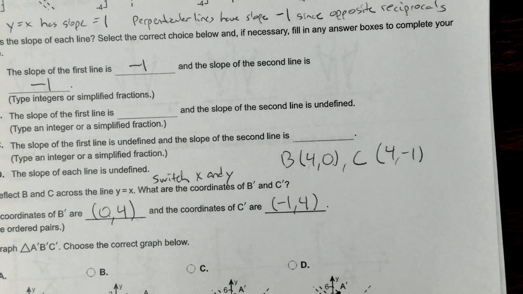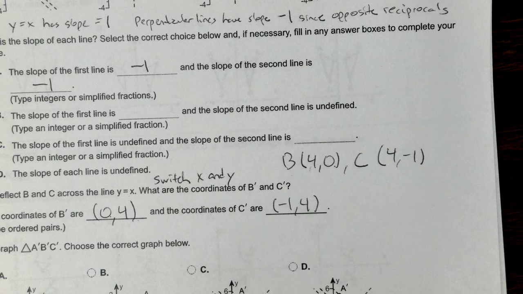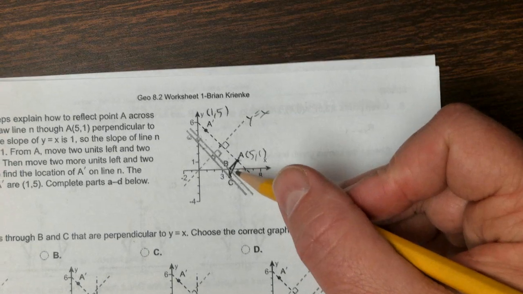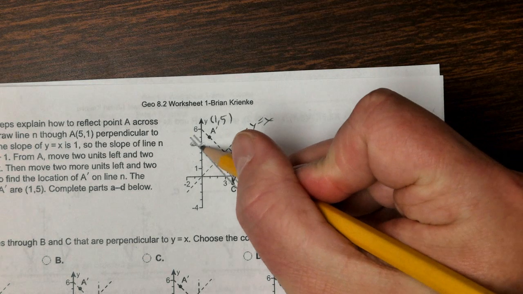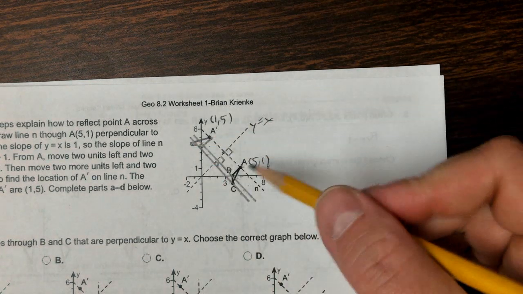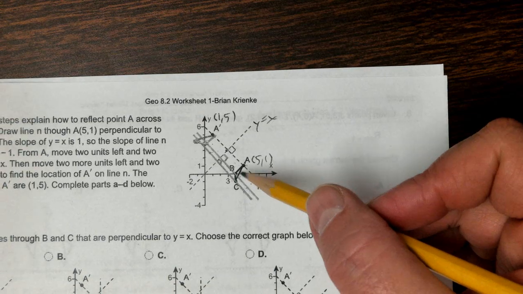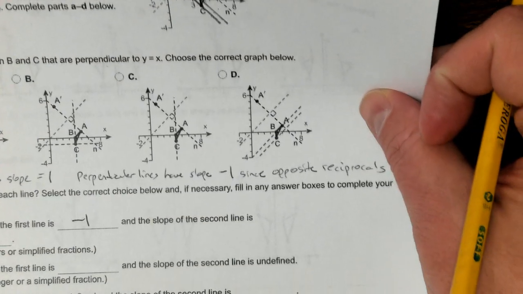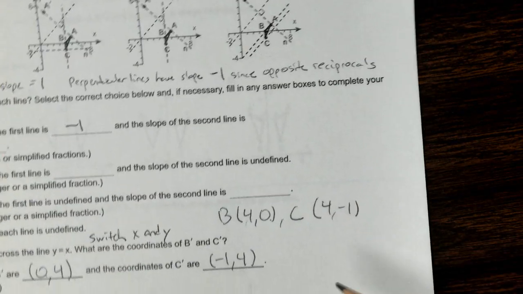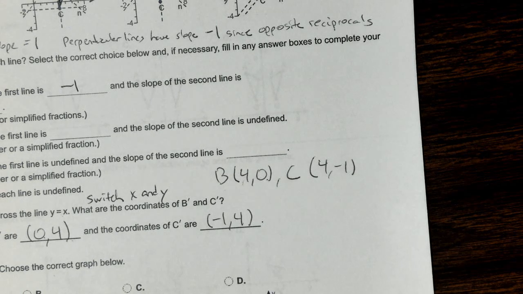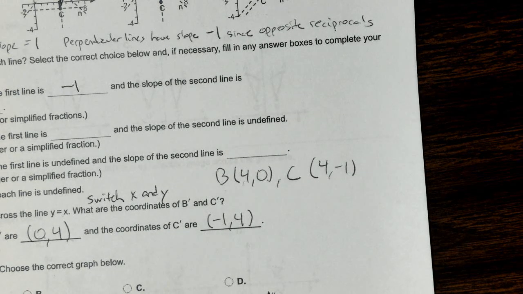Let's see. What I didn't do is connect my dots to make a triangle. So this triangle's facing down, this one's facing up, and so that'd be the D graph, because these are both down and those aren't it.